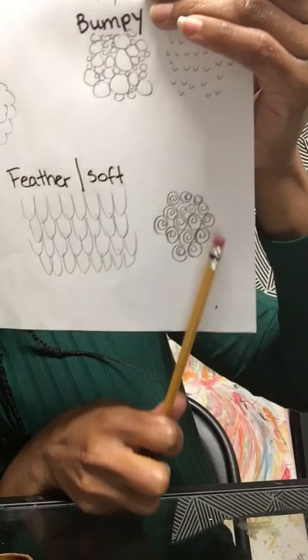What if we did a bunch of swirls together? A bunch of swirls on your monster's legs could look like they feel, I don't know, what do you think a bunch of swirls would feel? Rough? Might feel rough. See? Bunch of swirls.